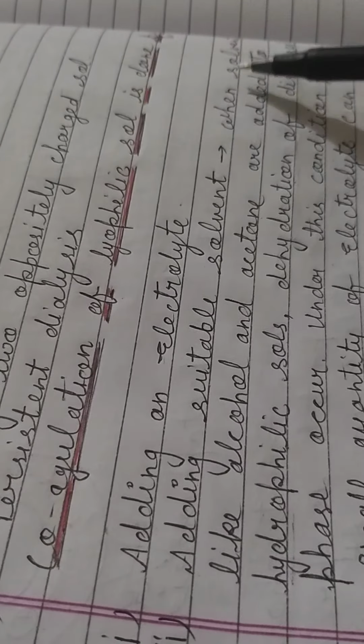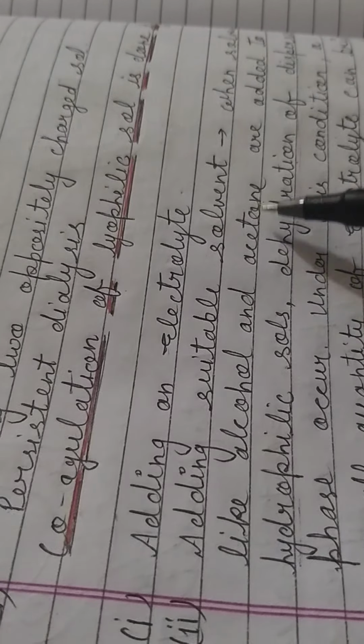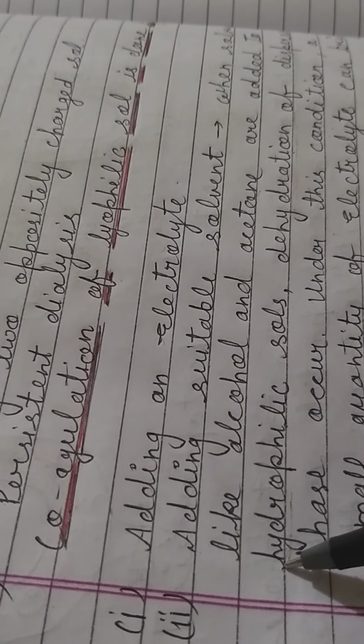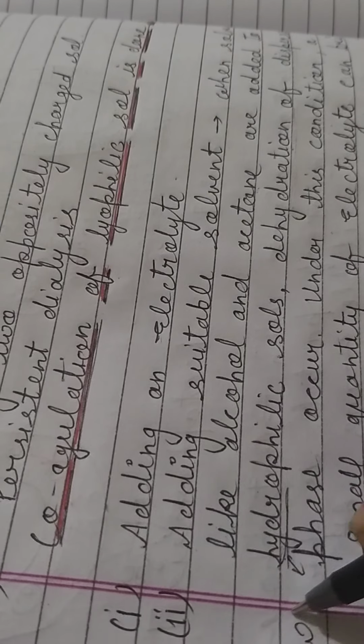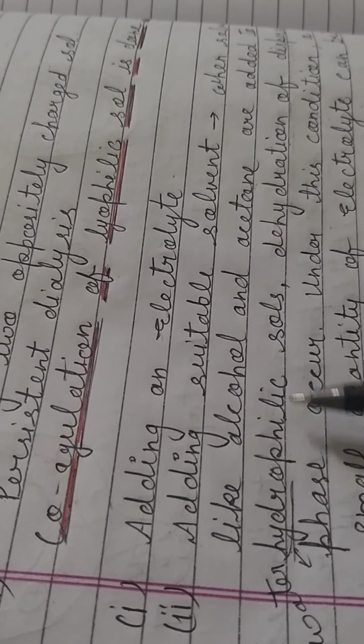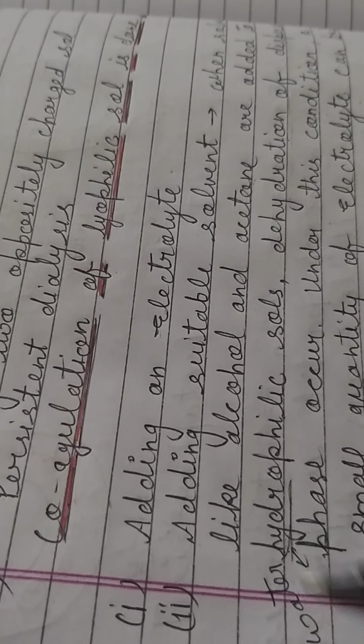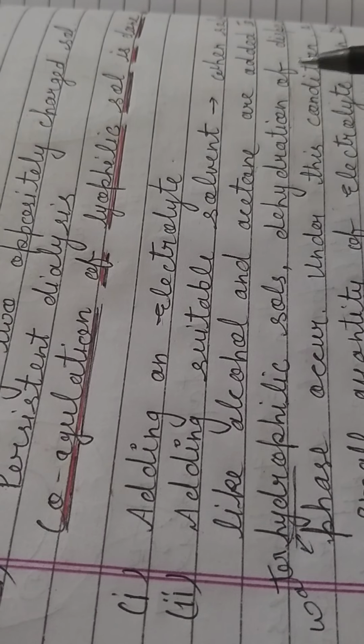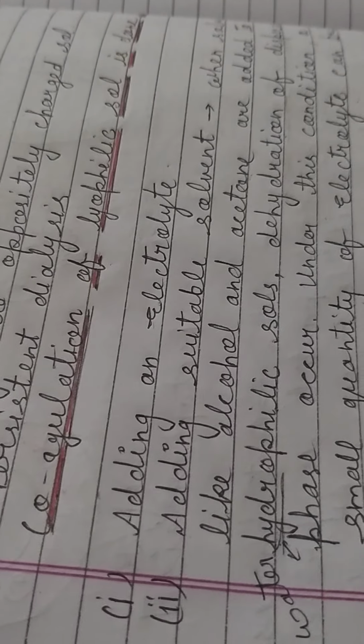Here you have to understand this point: when solvents like alcohol and acetone, these two different solvents, are added to a hydrophilic sol. Hydrophilic means water loving, hydro means water and philic means loving. So if you add alcohol and acetone, they are both other solvents. But if you already have a sol which is hydrophilic and you add alcohol and acetone, then dehydration of water takes place from the dispersion phase. Dehydration means the removal of water. Under this condition, if you add a small quantity of electrolyte, a little amount along with the alcohol or acetone, then coagulation starts to take place.